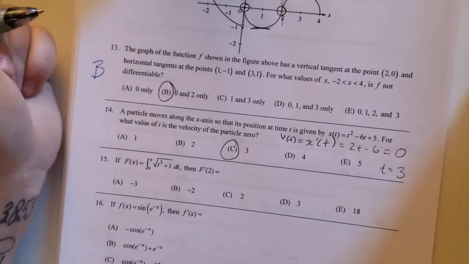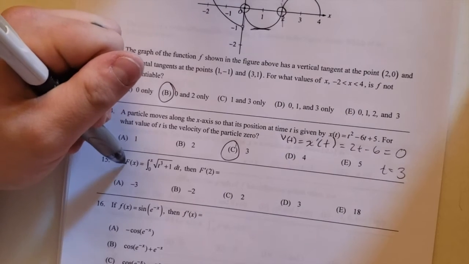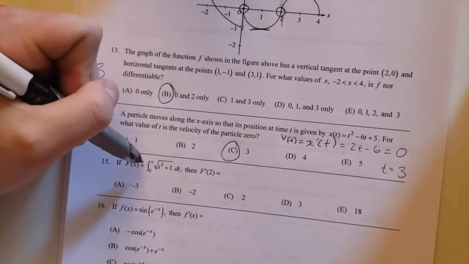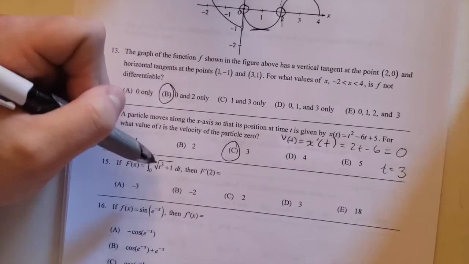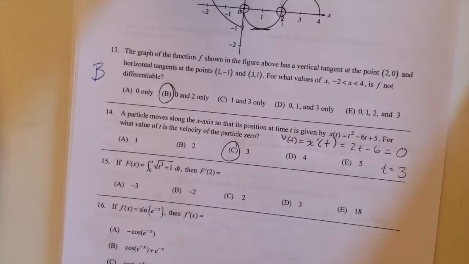Cool. All right. So we know that f of x is equal to this integral from 0 to x of the root of t cubed plus 1 dt.